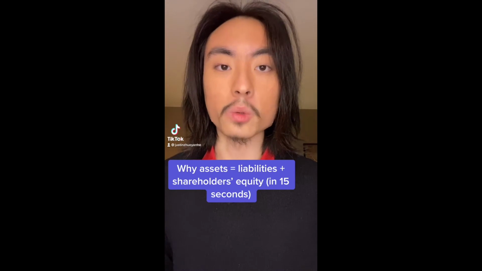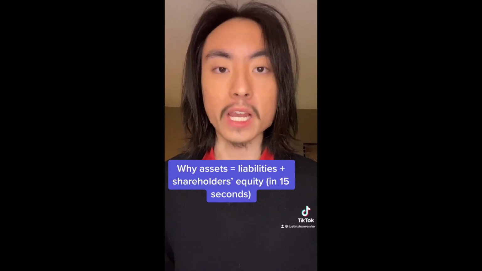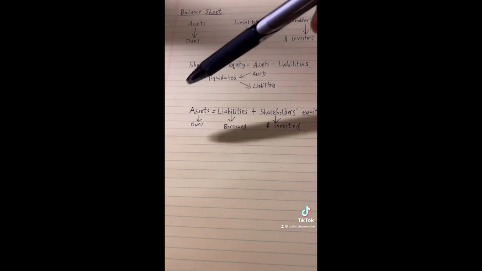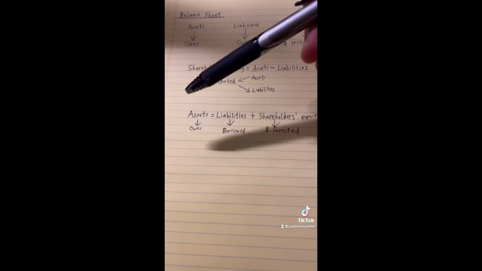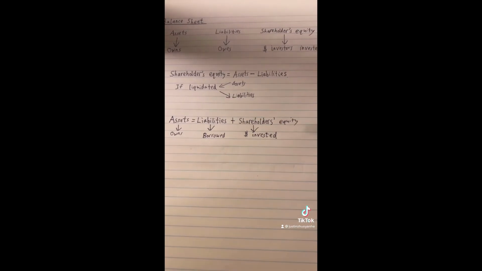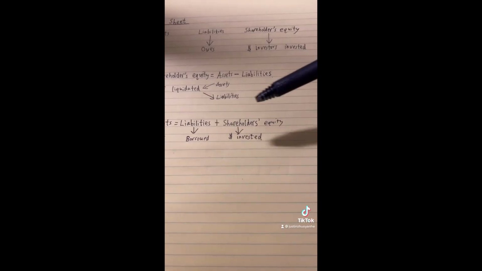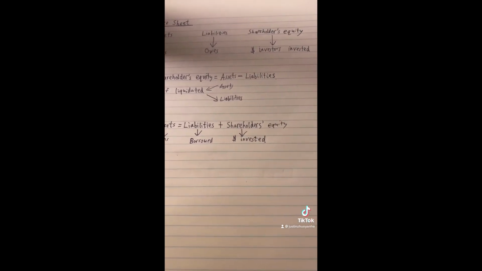Why do assets equal liabilities plus shareholders' equity? Assets represent what the company owns, and it pays for what it owns by either borrowing money, which is what liabilities are, or spending the money investors invested, which is shareholders' equity.